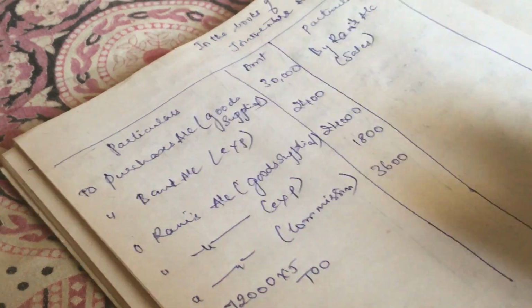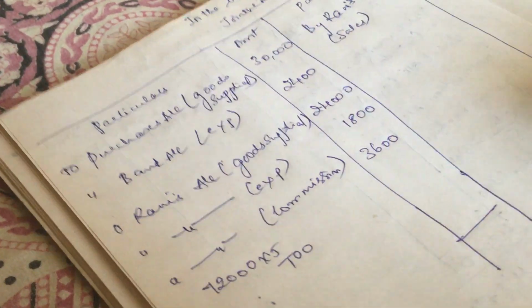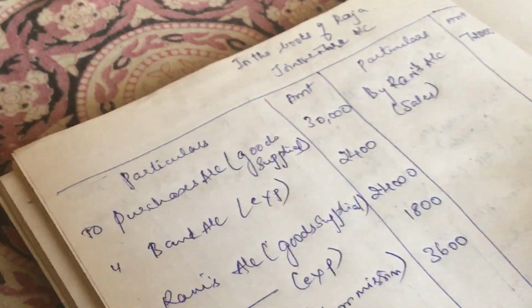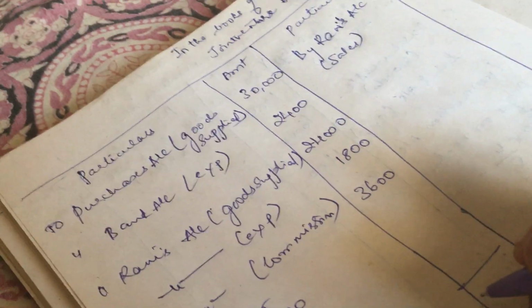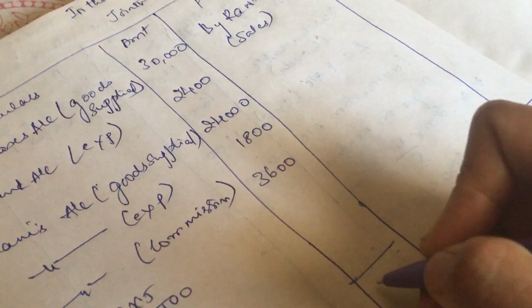Next, total. Your credit side is higher, so the total is 72,000.